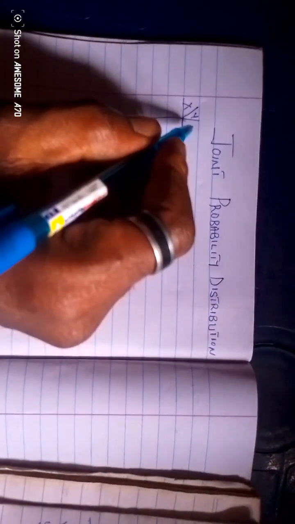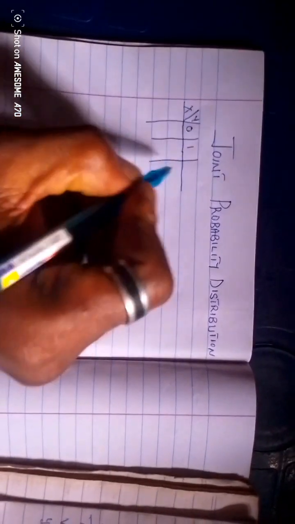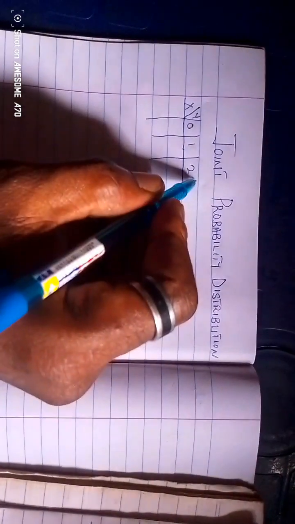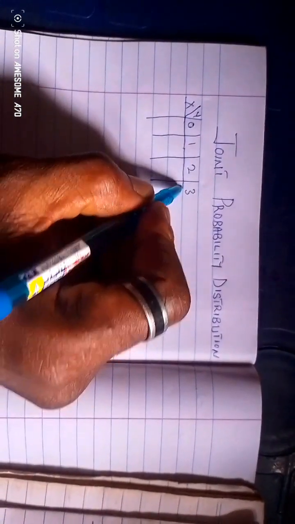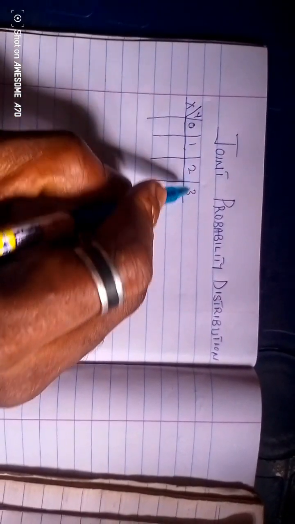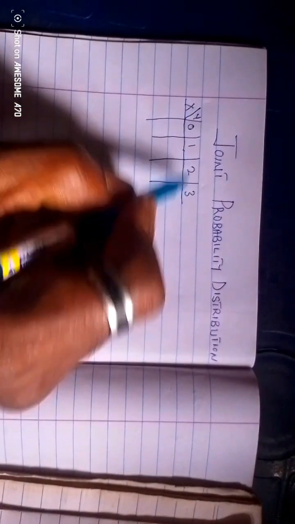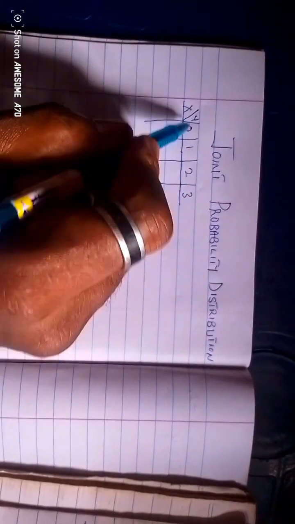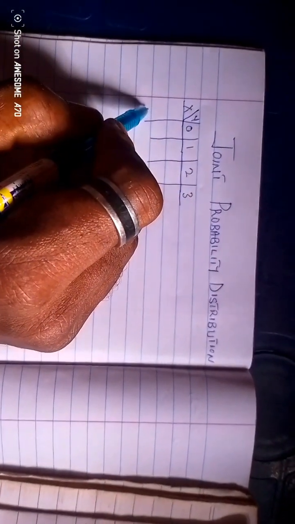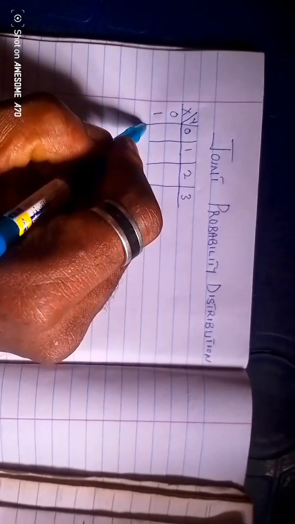So here we have 0, we have 1 here, we have 2, and lastly we have 3 here. This is the column heading for x. So x goes like this, while y cuts across this. So for y we have 0 here and we have 1 here.